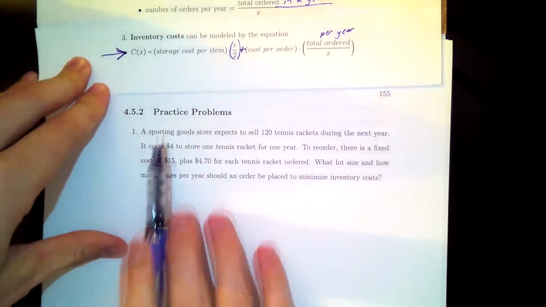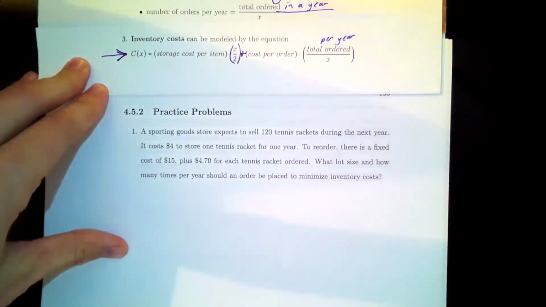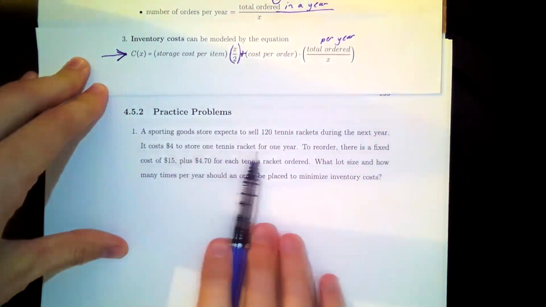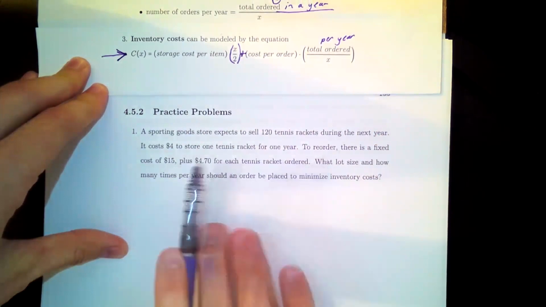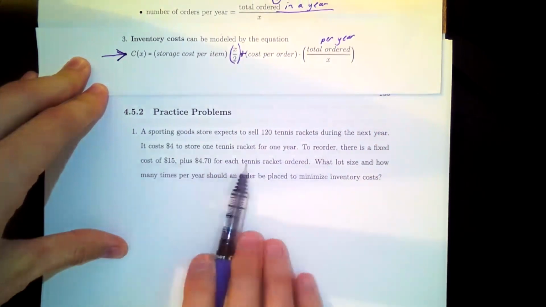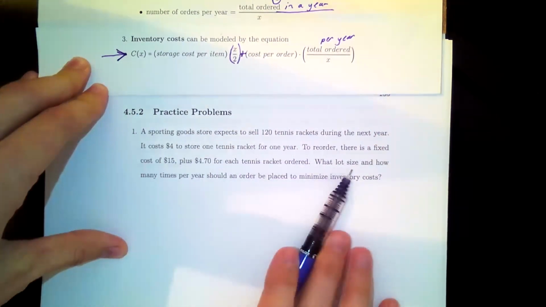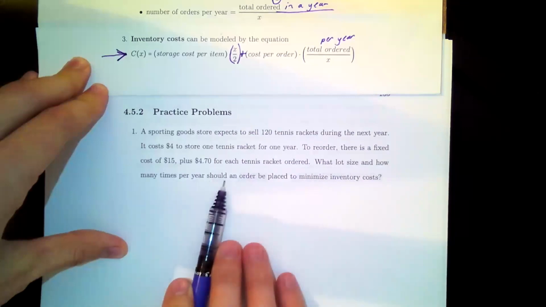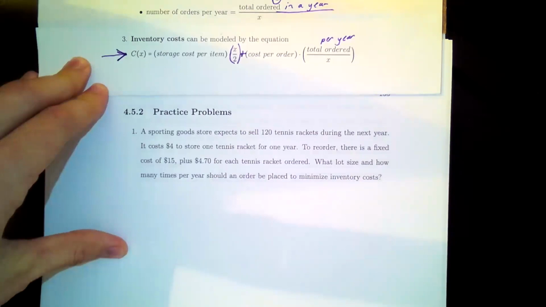A sporting goods store expects to sell 120 tennis rackets during the next year. It costs $4 to store a tennis racket for 1 year. To reorder, there is a fixed cost of $15 plus $4.70 for each tennis racket you order. In what lot size and how many times per year should an order be placed to minimize inventory costs?